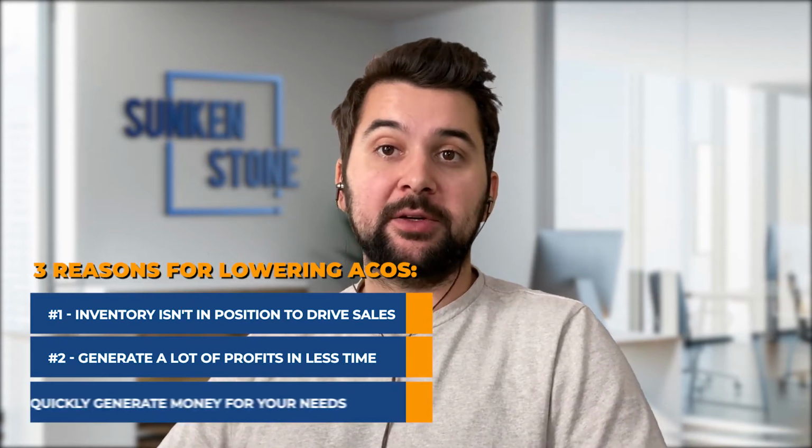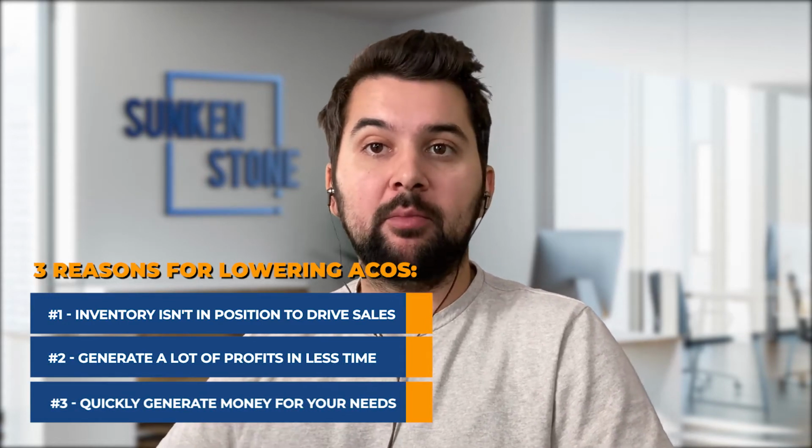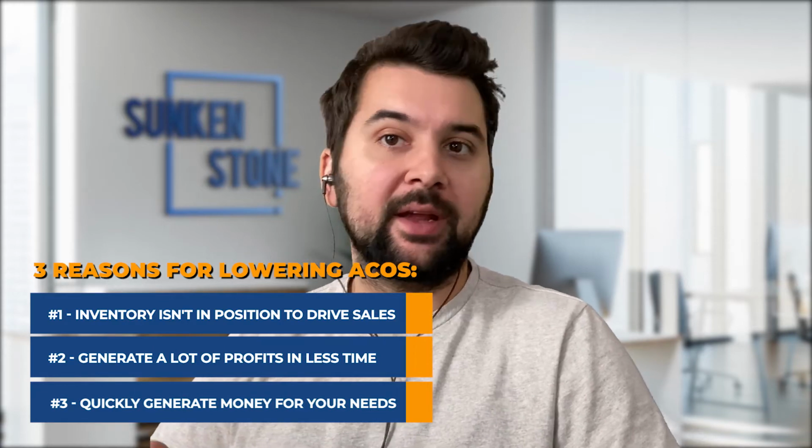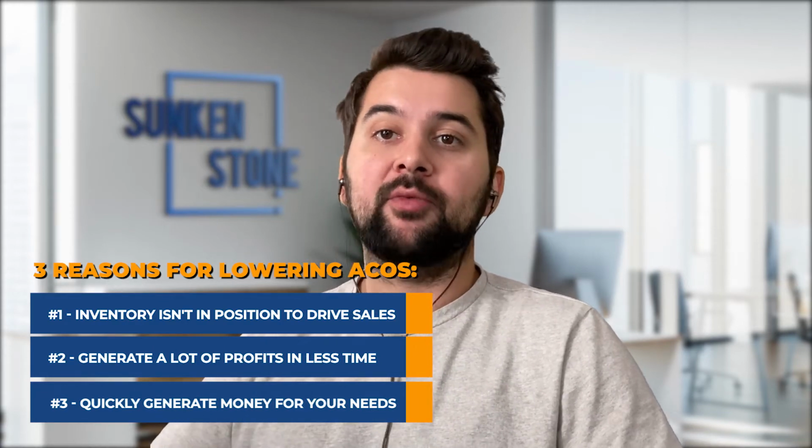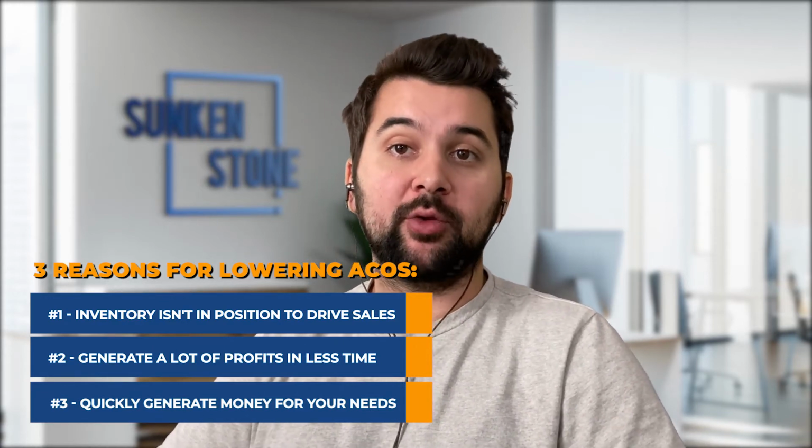Maybe you're in a cash position where you need to just quickly generate more money to make a down payment on a loan. There's a lot of different reasons why you would want to really quickly lower your ACOS or just sort of modulate that downward. Not everyone's always trying to make as many sales as possible. There's a lot of logistical things that get in the way.